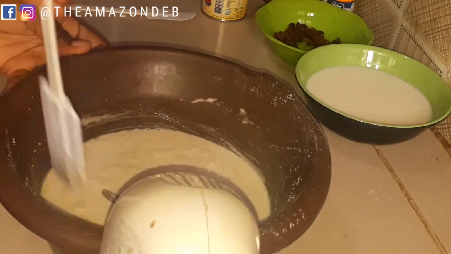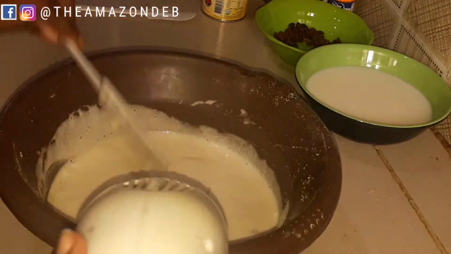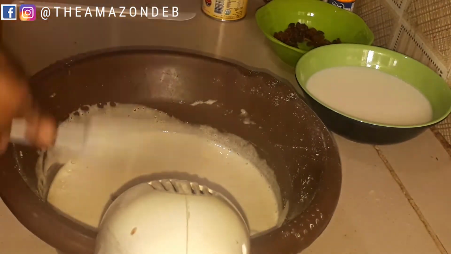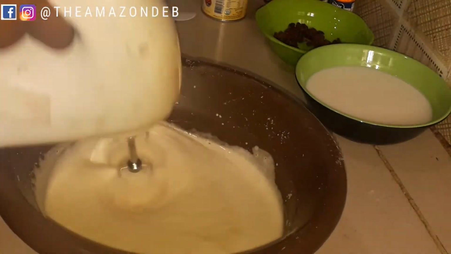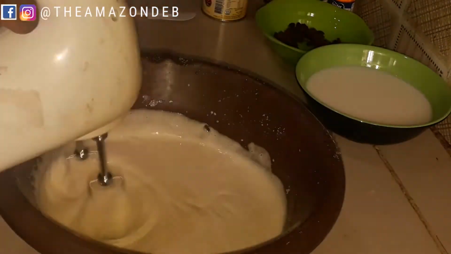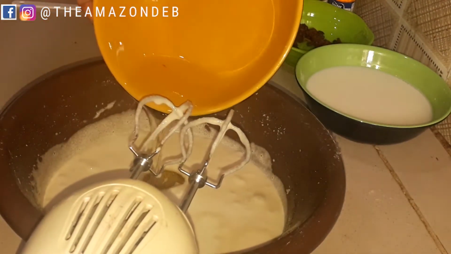making sure you get each edge. Also taking your spatula, get those edges so that everything gets mixed in the bowl. You want to make sure you are achieving that, and you mix it as well as possible. Also at this point, after mixing well, I add my oil because I was going to be using my vegetable oil.